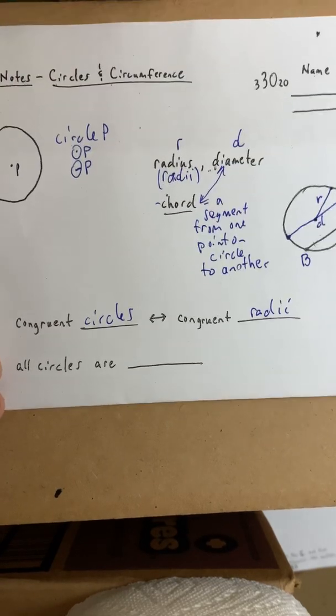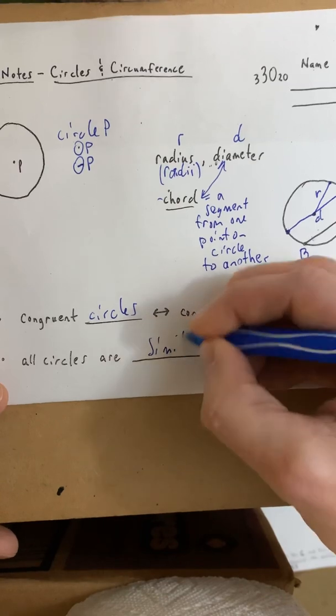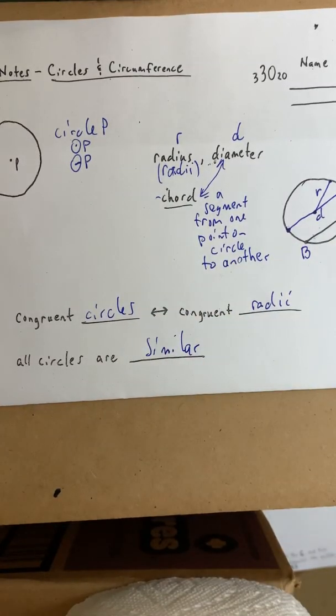And a little property about similarity in circles: all circles are similar to each other because the only dimension is really the radius or diameter, and you can always make a ratio between those two numbers. So one circle is always similar to another.